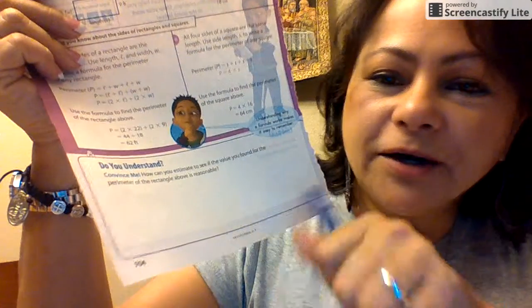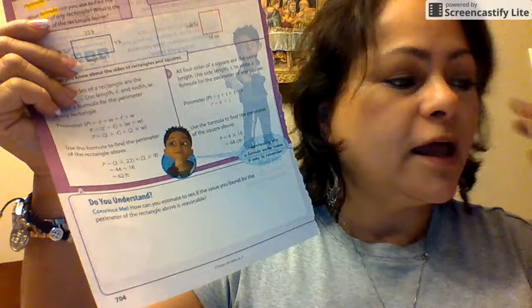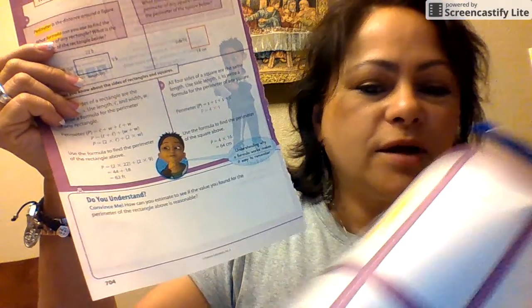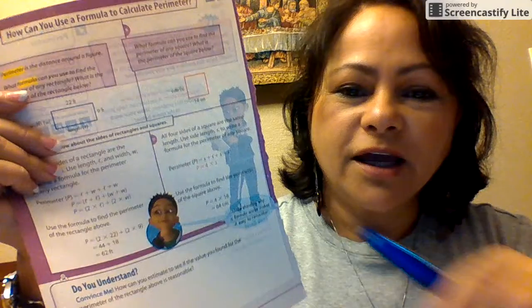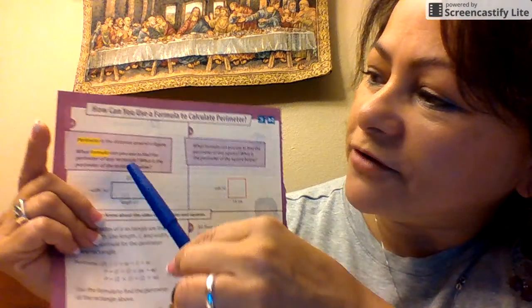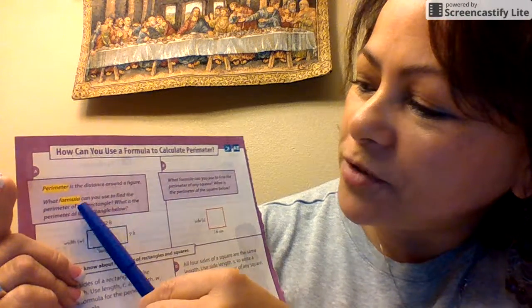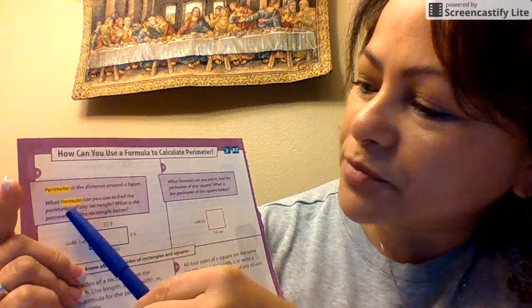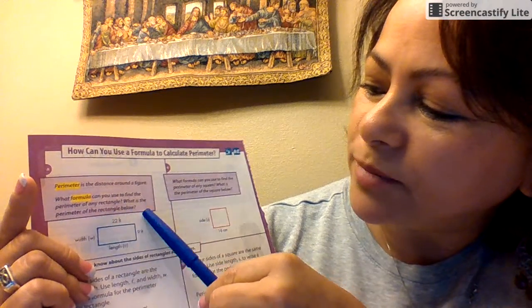Now, pull out page 704 from your book, okay? The one that I showed you before is page 701. So this one, you're going to pull it out and you're going to find here, and it says perimeter is the distance around a figure. What formula can you use to find the perimeter of any rectangle? What is the perimeter of the rectangle below?